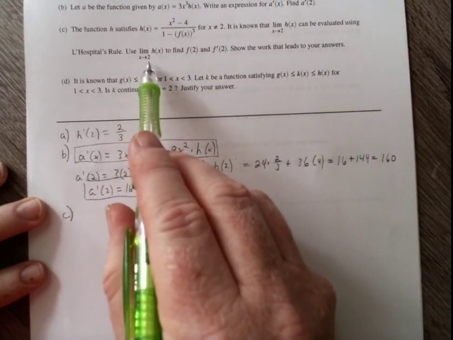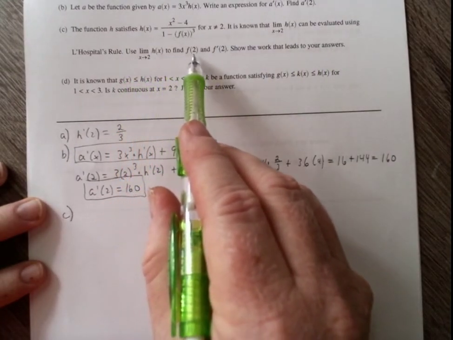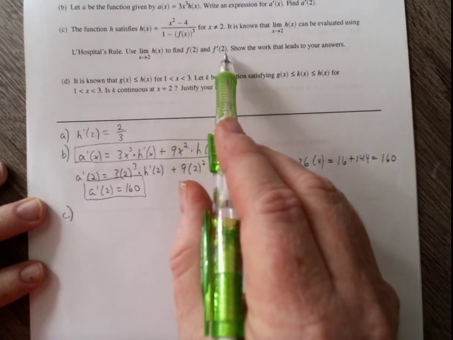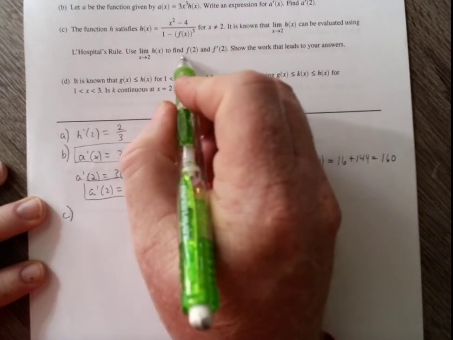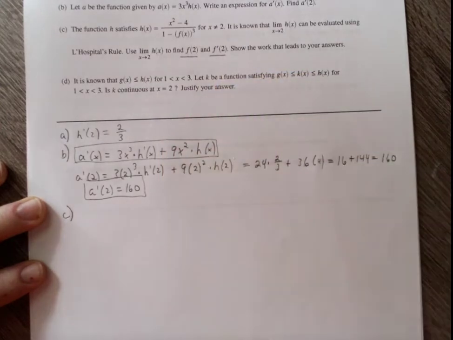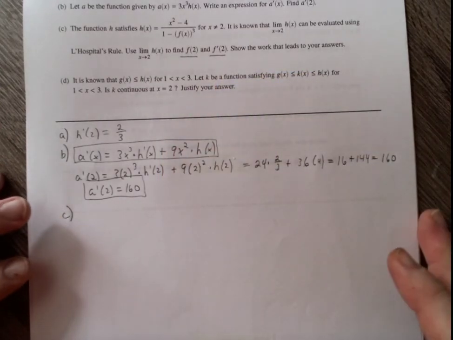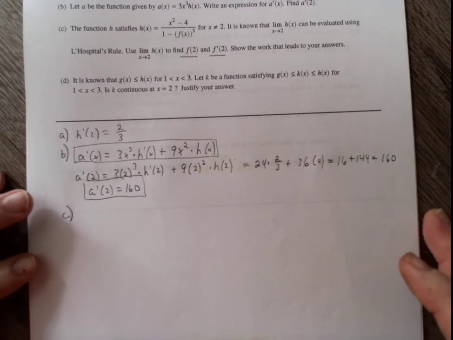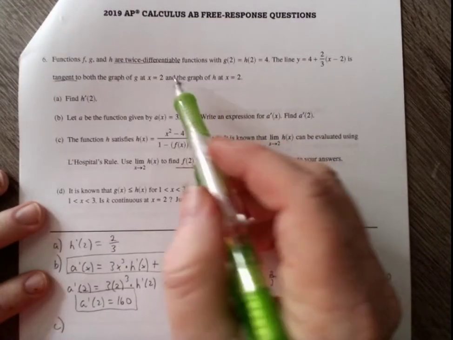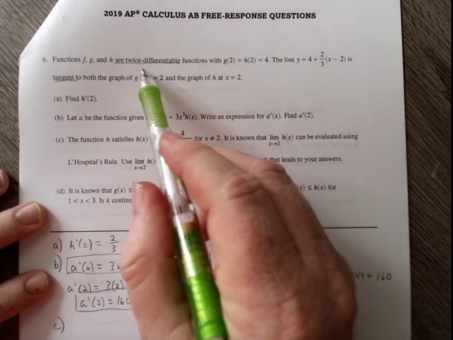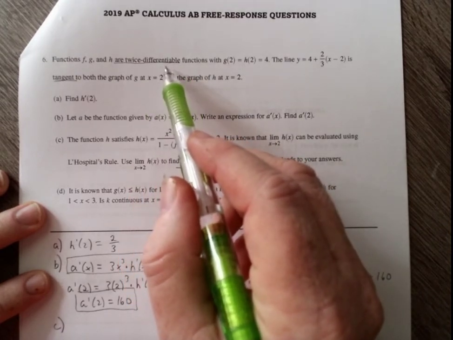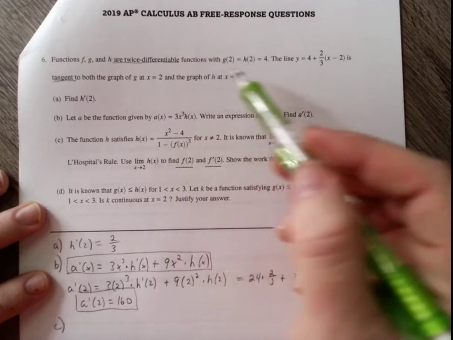Use the limit as x approaches 2 of h of x to find f of 2 and f prime of 2. So here are the two things we have to find, f of 2 and f prime of 2. Show the work that leads to your answers. So first of all, that's going to go back to this whole thing right here. Because it is differentiable, it therefore is continuous.